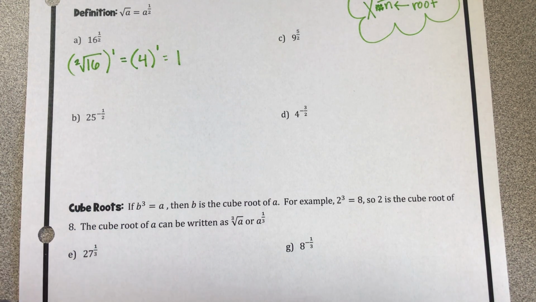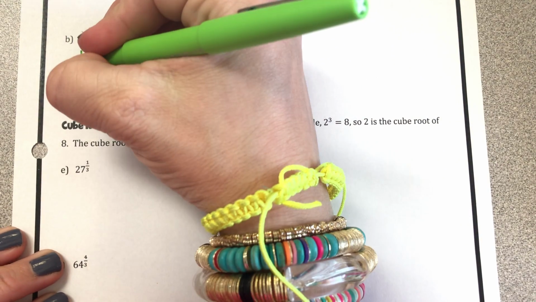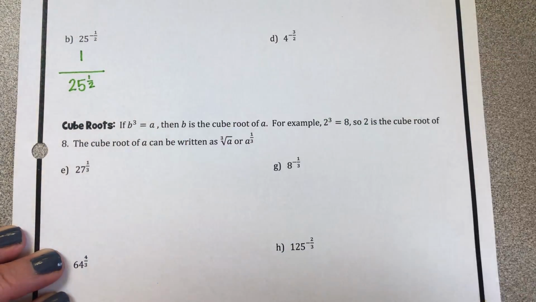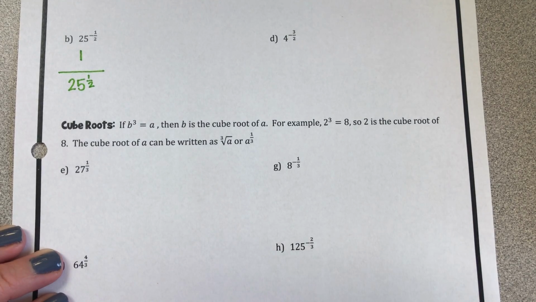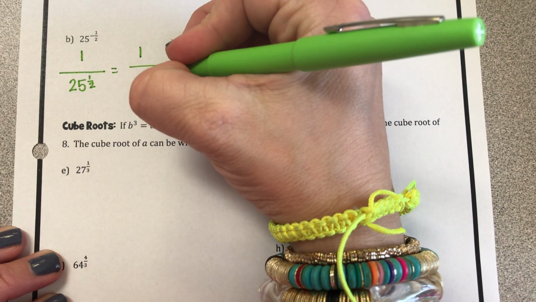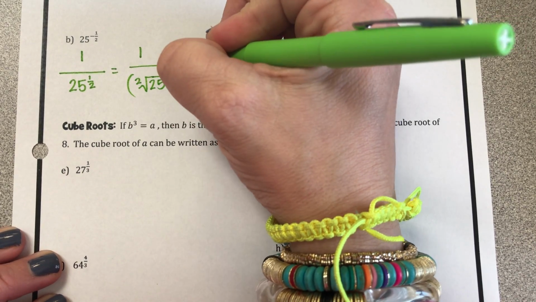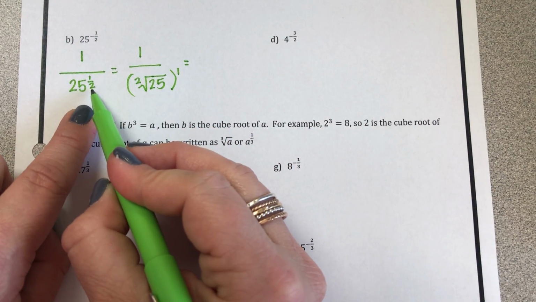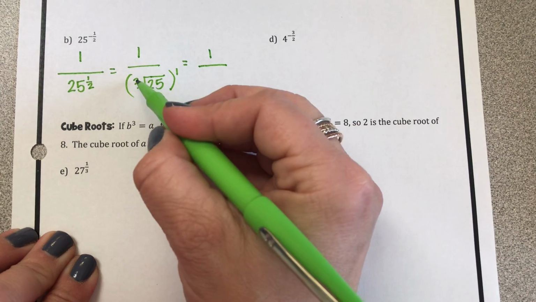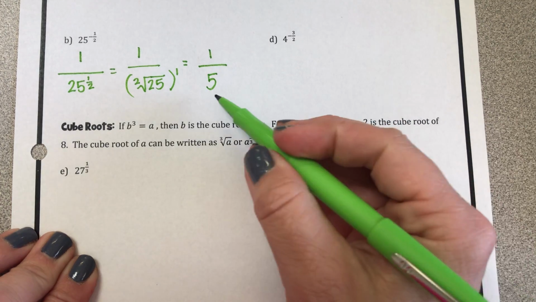Okay, so let's look at letter B. This has a negative exponent, so to make it positive, we know we're going to put it in the denominator of our fraction. So it's 1 over 25 to the 1/2. Let's think about what that means. It means the square root of 25 and the first power of that. So that's 1 over, what's the square root of 25? 5. And it's raised to the first power, so we're done.